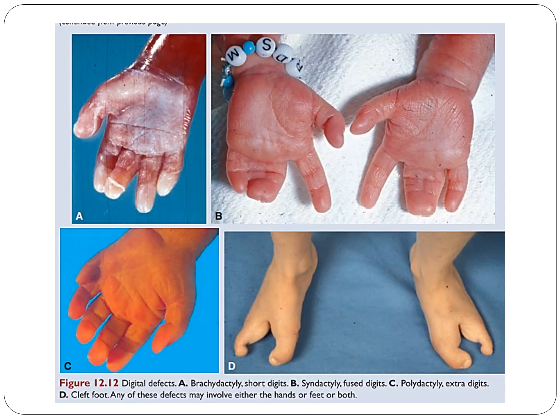Here you can also see the third metatarsal or metacarpal bone is completely absent. So the first two and the fourth and fifth digits unite together or fuse together. So only one cleft is formed in between them, and that condition is known as cleft foot or cleft hand. This diagram is of cleft foot.